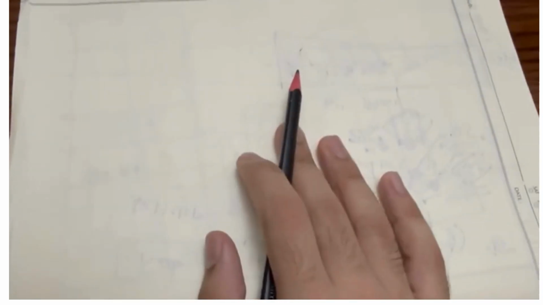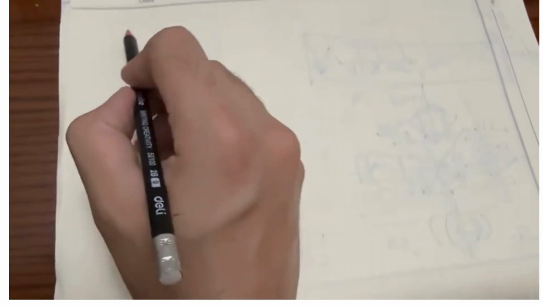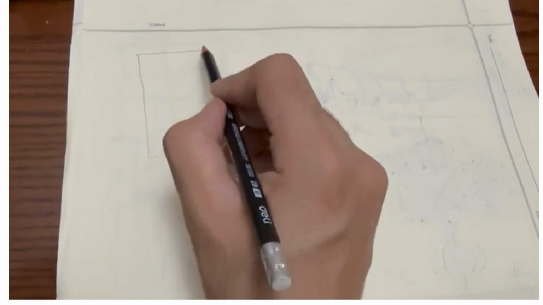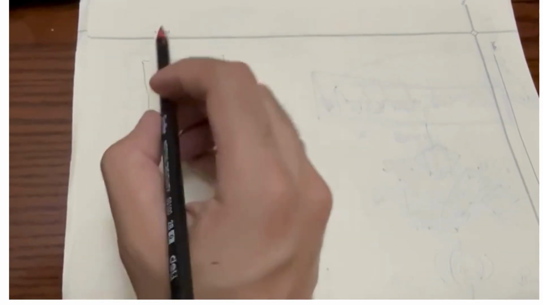So here now I will start drawing the figure that I just showed with you. It's interfacing a stepper motor with 82C55. So at first let me draw the 82C55.